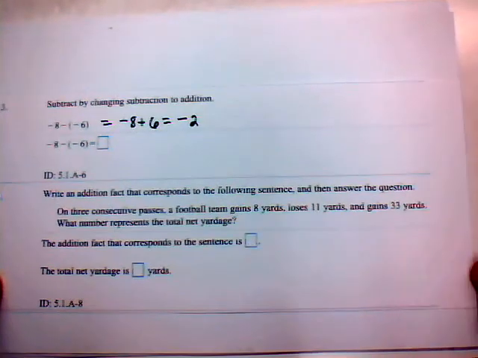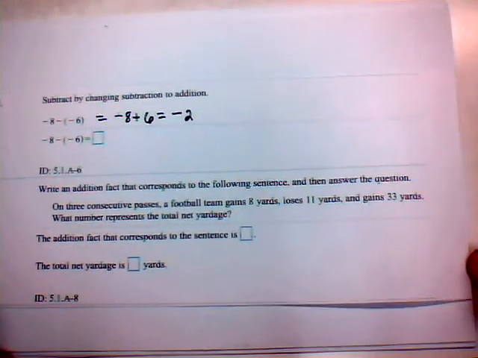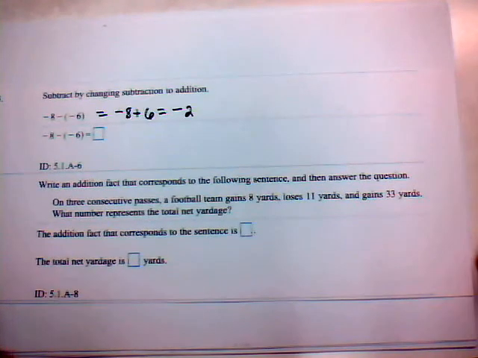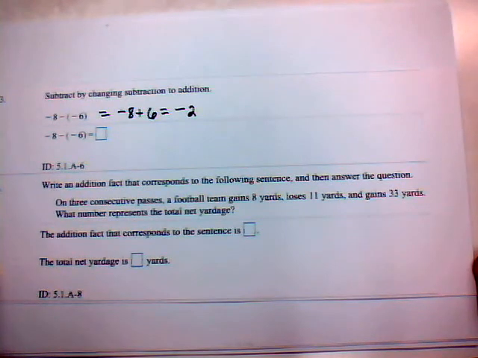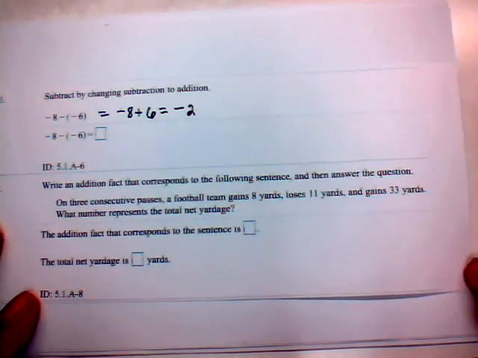All right, number 4, write an addition fact that corresponds to the following sentence, and then answer the question. Here it is. On 3 consecutive passes, the football team gains 8 yards, loses 11 yards, and gains 33 yards. What number represents the total net yardage?